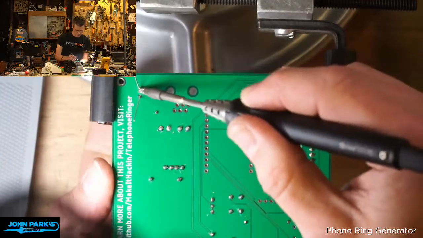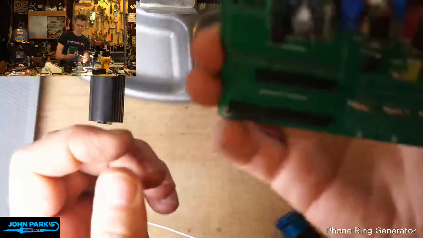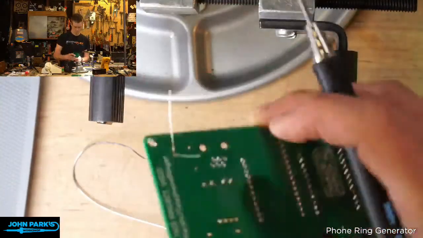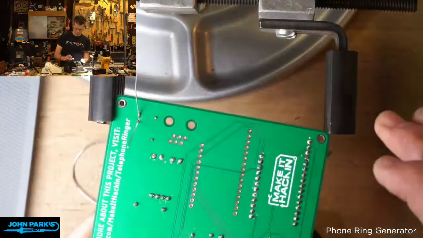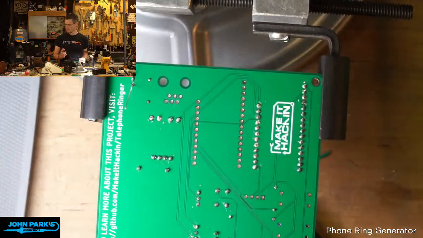So I'm going to press that from underneath. It'll be worth a check. That looks pretty good, pretty straight. Sorry, I did not hold that up to the camera for you. Yeah, make it hacking.